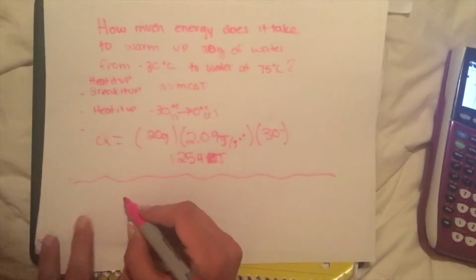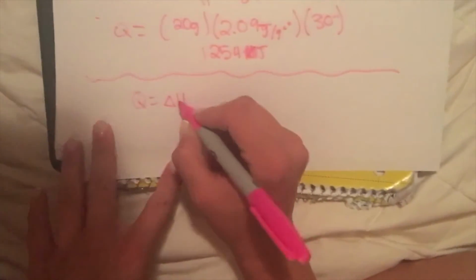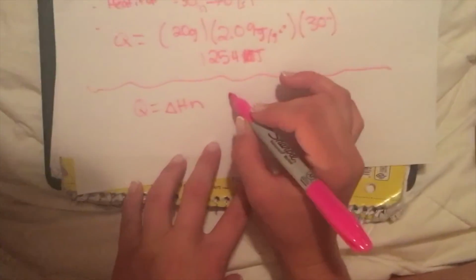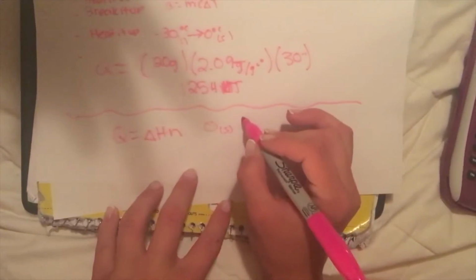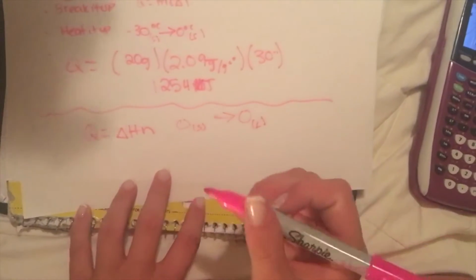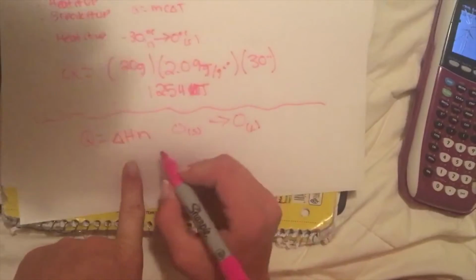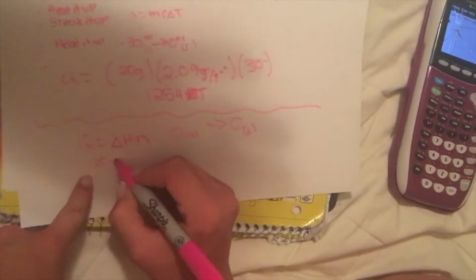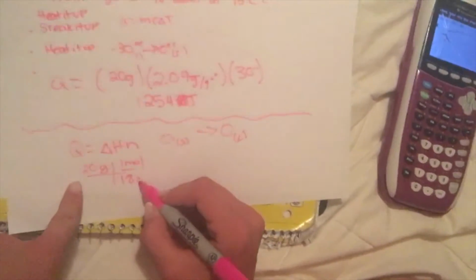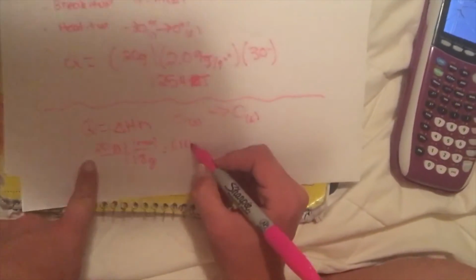So now we're going to do our break it up, which is Q equals delta H n. Now we're going from 0 solid to 0 liquid, and we're just going to fill in our equation again. It's going to be moles, so 20 grams divided by 18 grams per mole comes out to 1.11 moles.